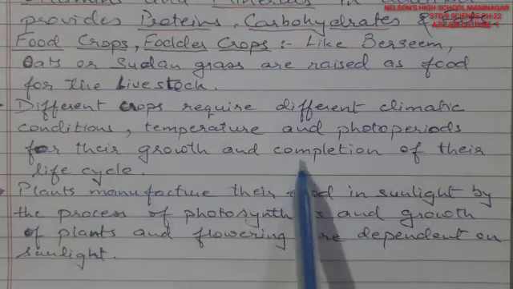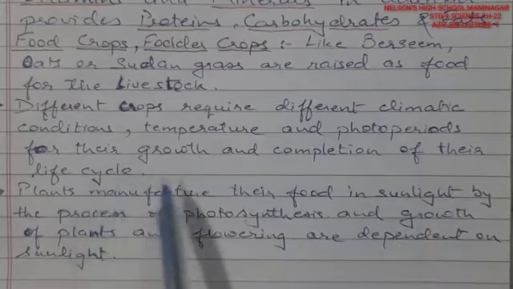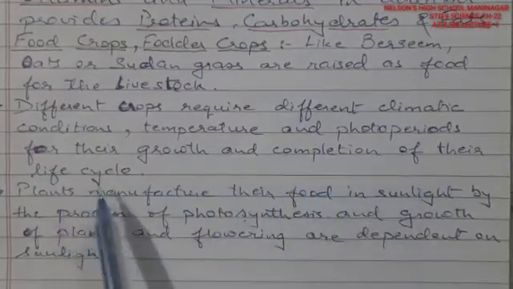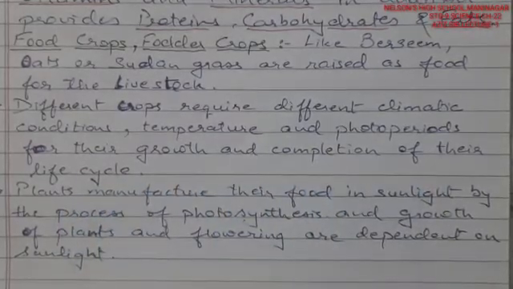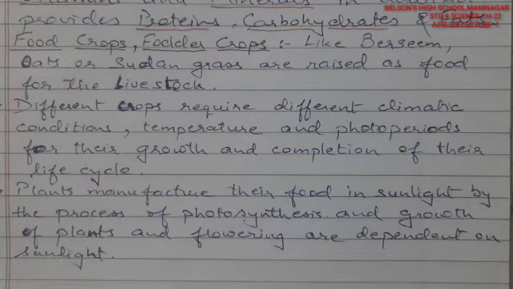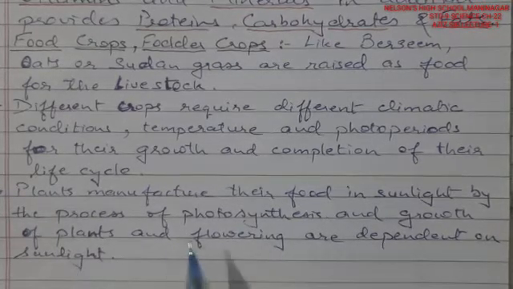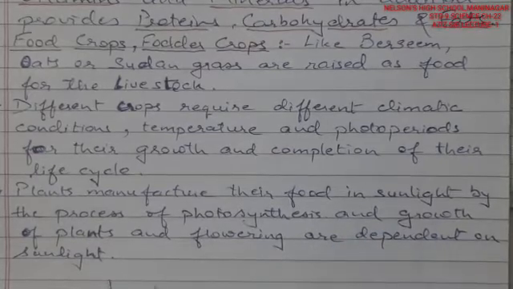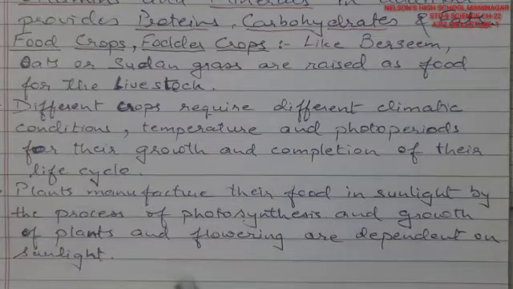For the growth and completion of their life cycle, like wheat, we see it grows and then dies, but its seeds remain and it grows again the next year. Plants manufacture their food in sunlight by the process of photosynthesis, and the growth and flowering of plants depend on sunlight.